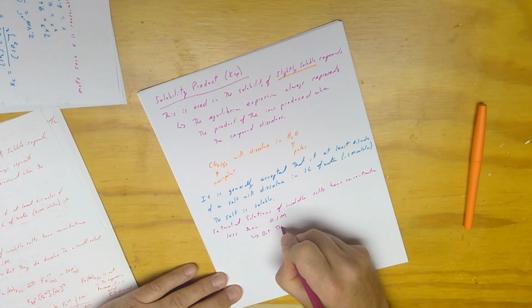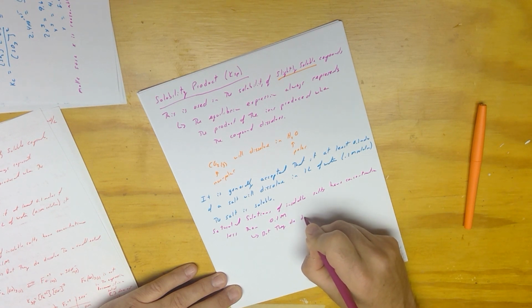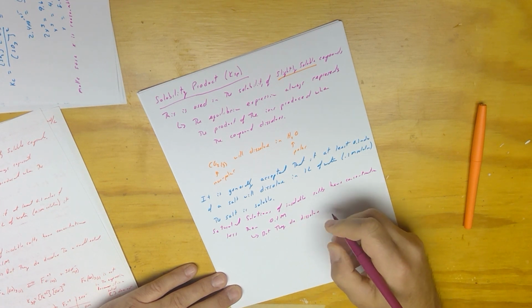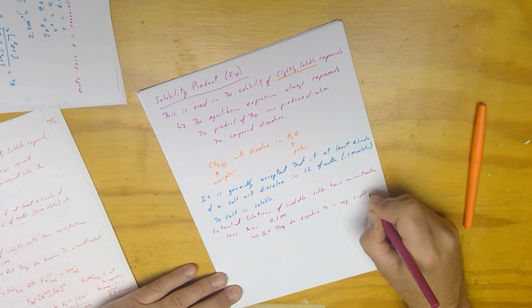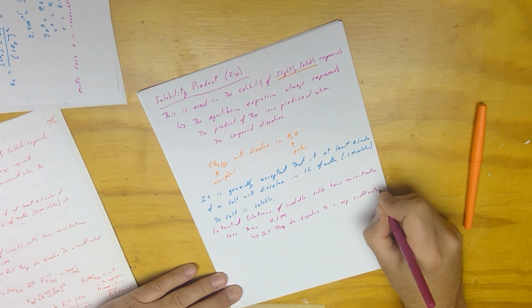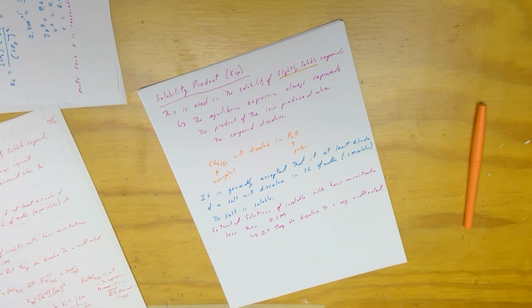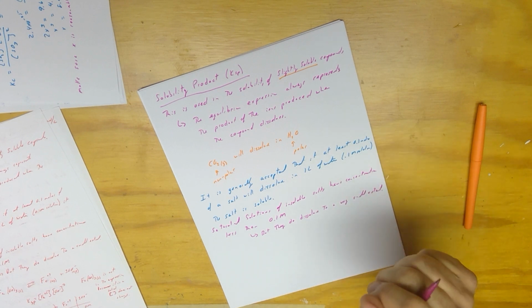But they do dissolve to a very small extent. And these end up being just equilibrium problems.